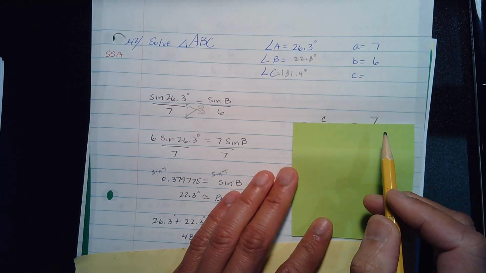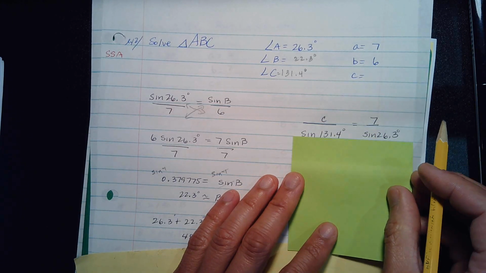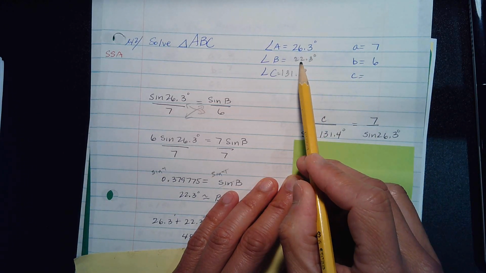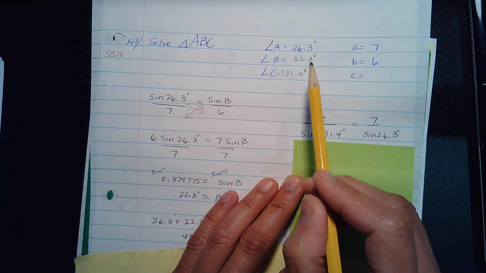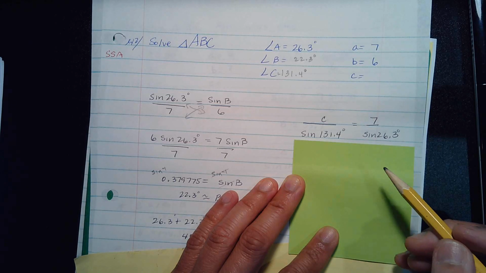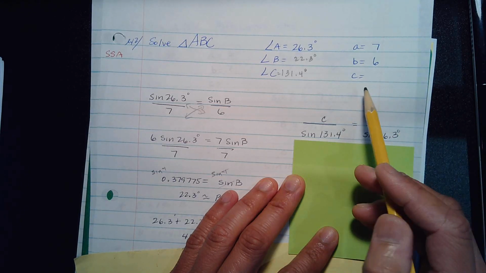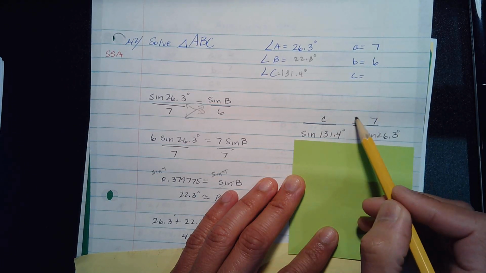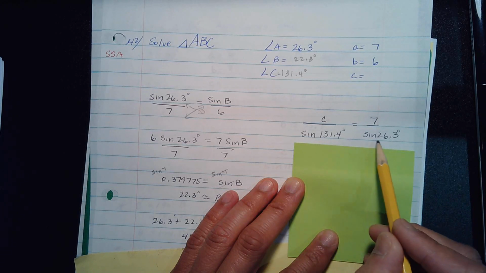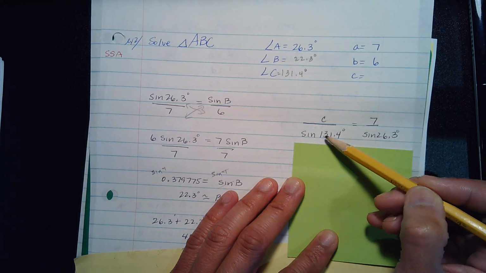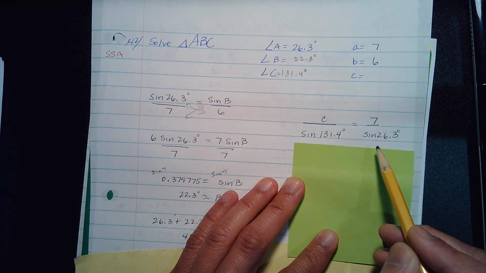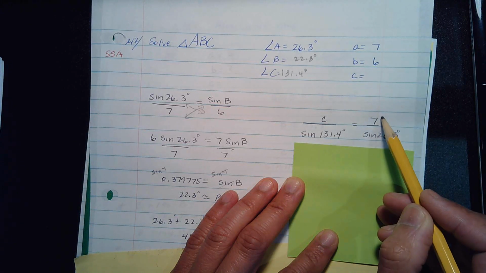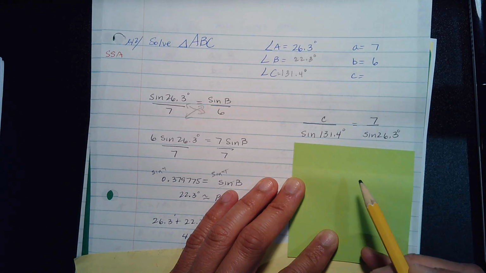Now to get side C, we'll use law of sines again. Now what I prefer to do is always use the side and the angle that's given. I know we could have used side B and angle B, but I prefer what's given, so you'll make fewer mistakes. Since I want side C, I'm going to put the sides in the numerators and the angles in the denominators. So this is C over sine C equals side A over sine A.